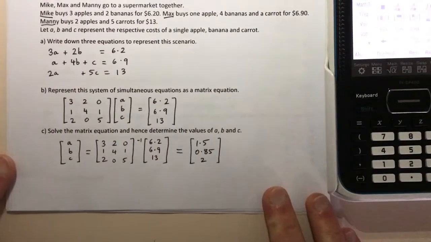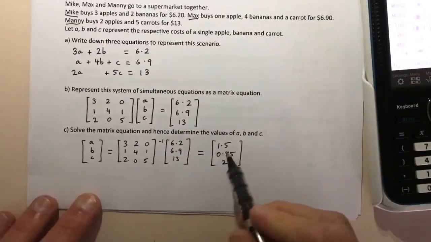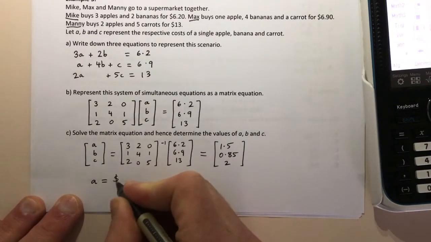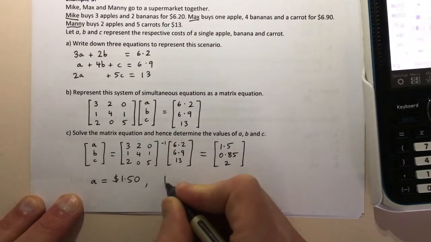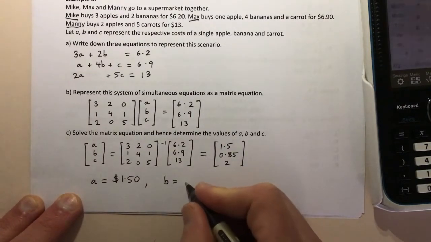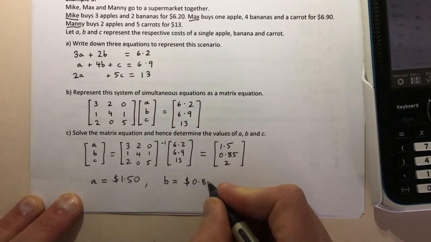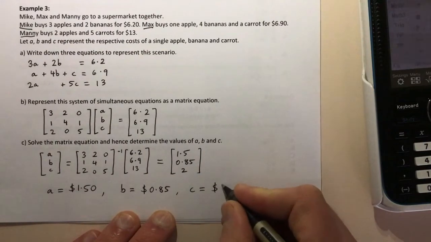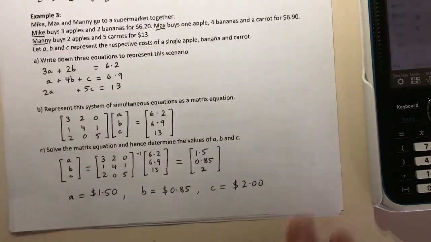Again, we answer the question, because we need to actually identify that A is equal to 1.5. And in fact, since that's a cost, let's write that as $1.50. B, which was the cost of a banana, is 0.85, so $0.85. And C was the cost of a carrot, expensive carrots, they're $2 each.